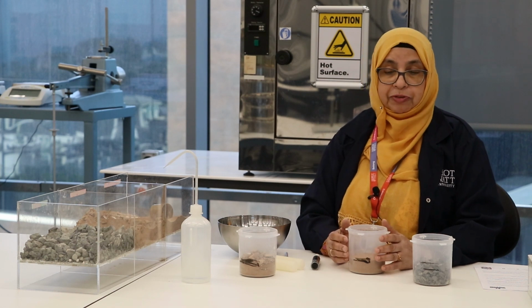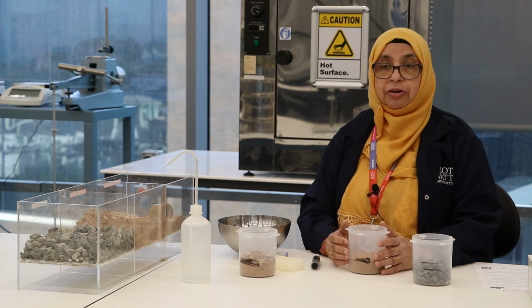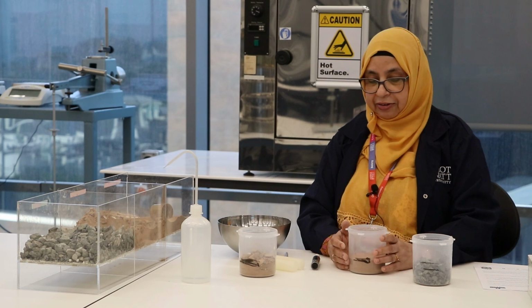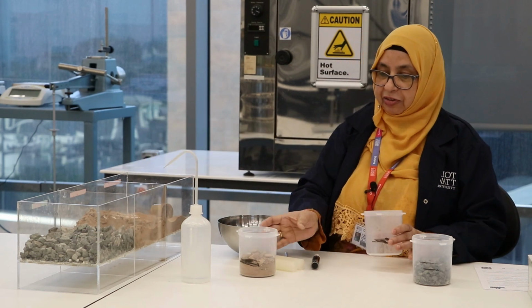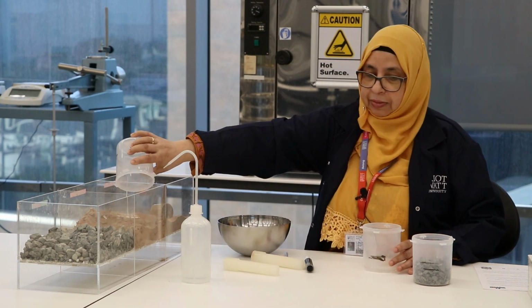Now come to the position where we are going to mix all these three aggregates, and then we will see how compaction can be achieved. Just transfer the amount.